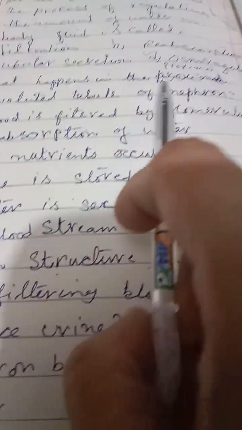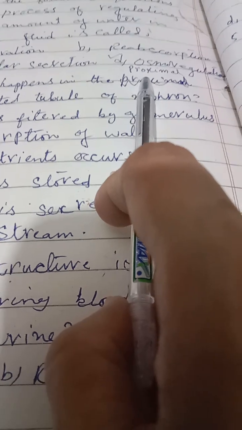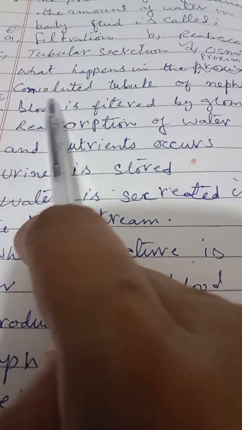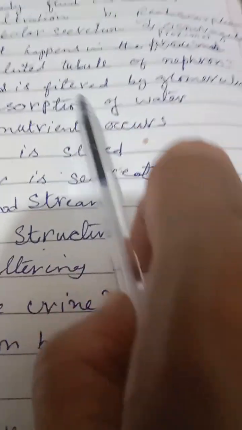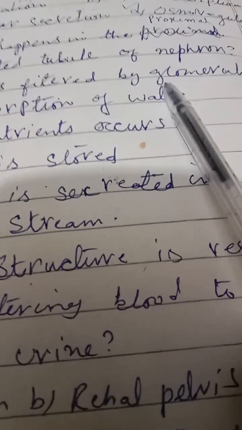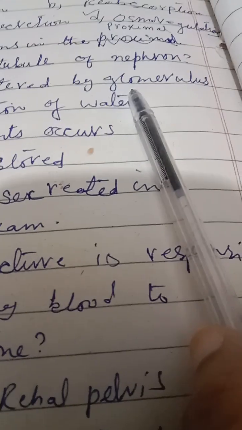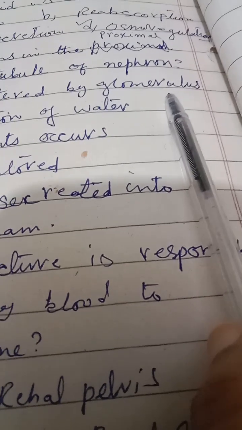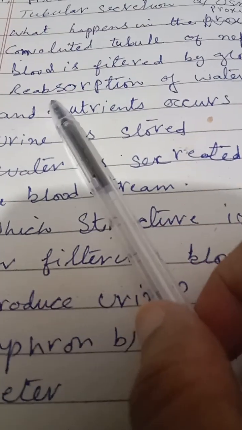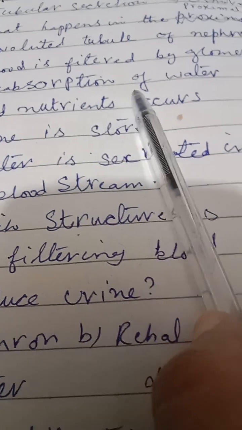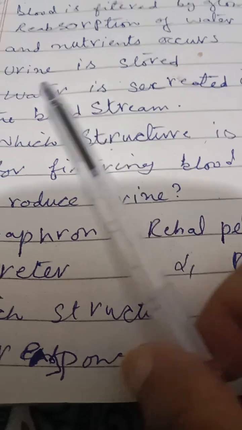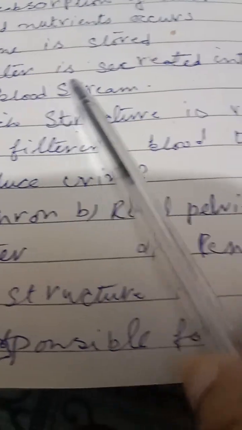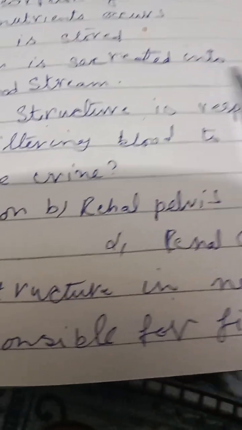What happens in the proximal convoluted tubule of the nephron? A. Blood is filtrated by the glomerulus, and B. Reabsorption of water and nutrients occurs. C. Urine is stored. D. Water is secreted into the bloodstream.